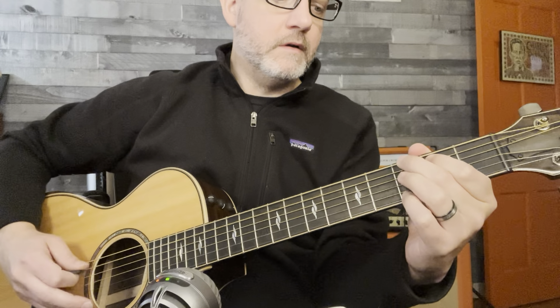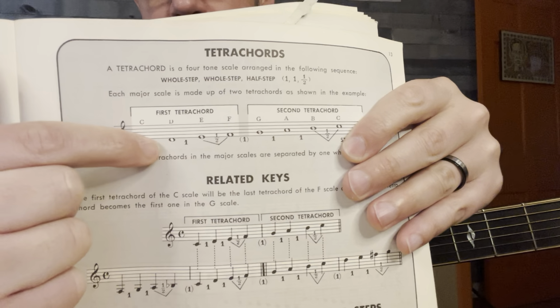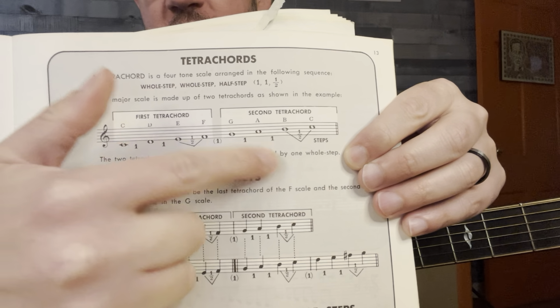in C. How can we leverage this knowledge to help us in a song, playing a melody, or understanding the chord harmony, or just taking a little instrumental pass? Now we're at the G chord. The second tetrachord of the C scale, as you will see here, is the first 4 notes of the G scale.